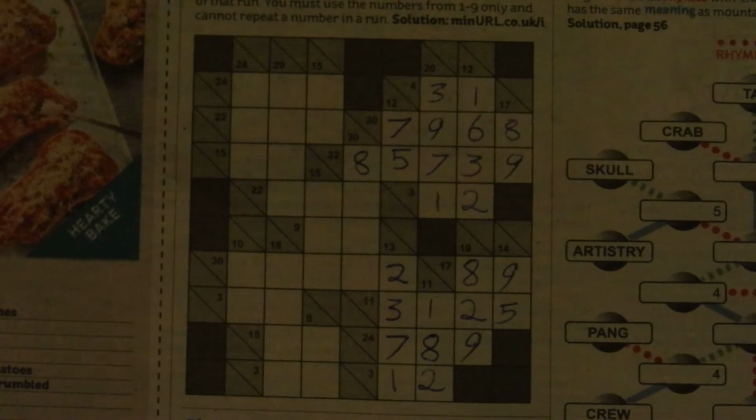And so on and so forth. The rest of this is left as an exercise for the reader.